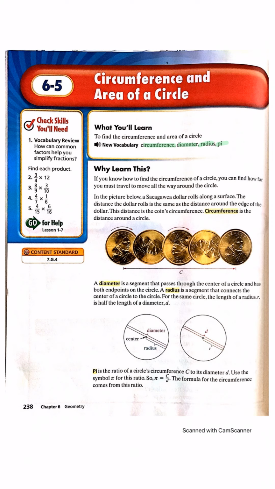So why learn this? If you learn how to find the circumference of a circle, you can find how far you must travel to move all the way around the circle. In the picture below, a Sacagawea dollar rolls along a surface. The distance the dollar rolls is the same distance around the edge of the dollar, the coin's circumference. Circumference is the distance around a circle.